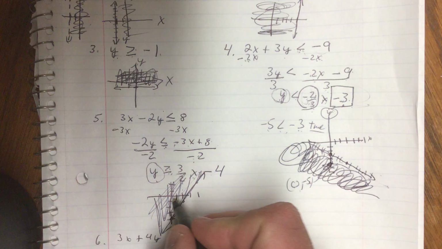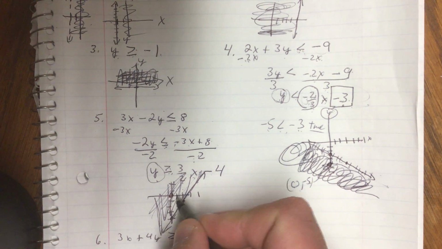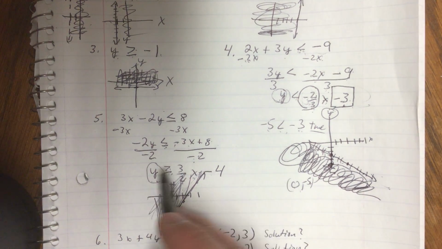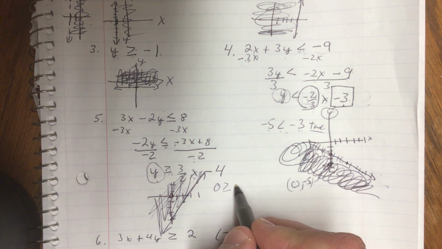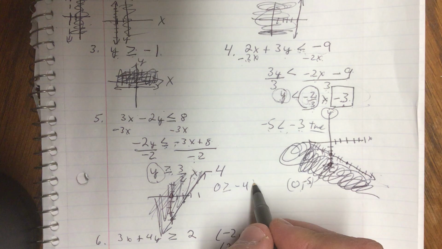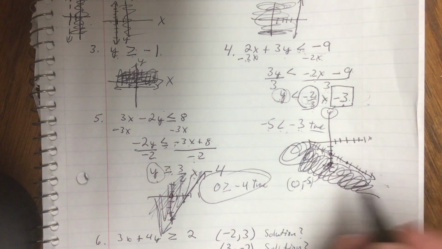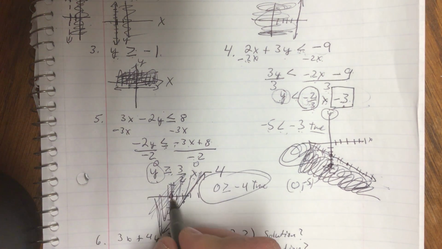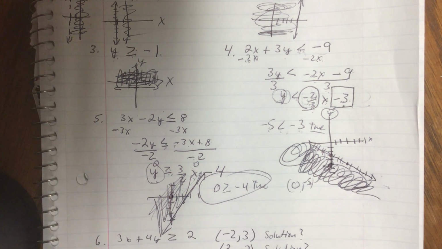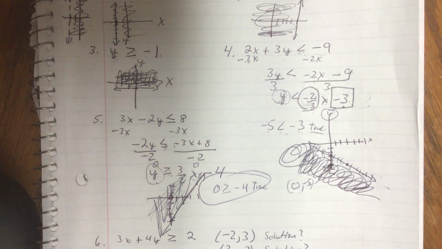Now there's a real easy point here. 0, 0 is in that shaded area. Let's put in 0 for both. Is 0 greater than or equal to 0 minus 4, negative 4? Is that true? Yep. And it works. So I picked the point 0, 0 because it was in the shaded area. You can pick any point you want that's in the shaded area. I just picked the ones that are easy.